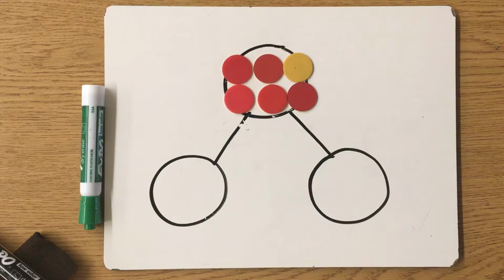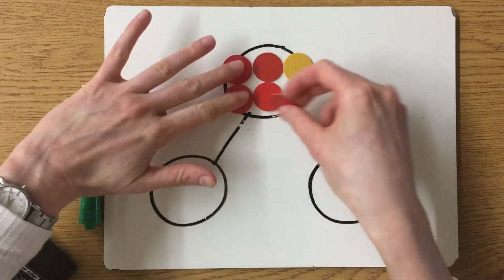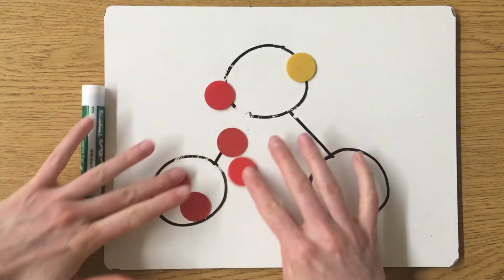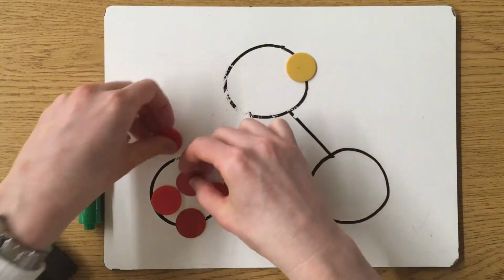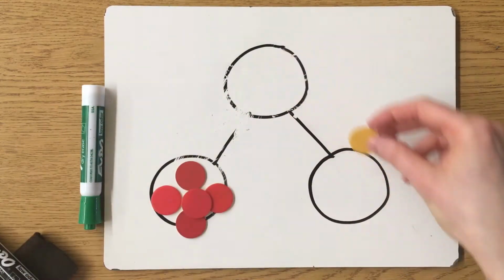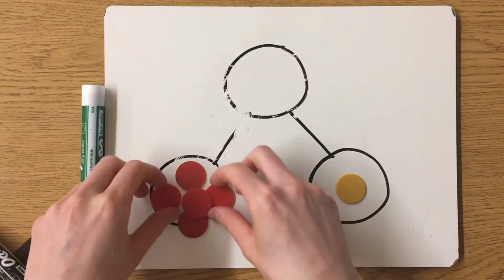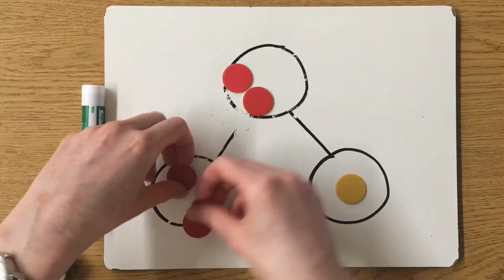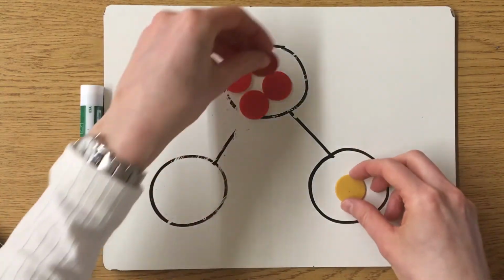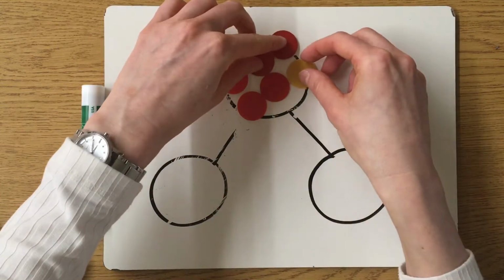My whole group has 6 counters. There are 5 in the red part, and there is 1 in the yellow part. Part plus part equals whole group. That means when I put the parts together, it equals the whole group.